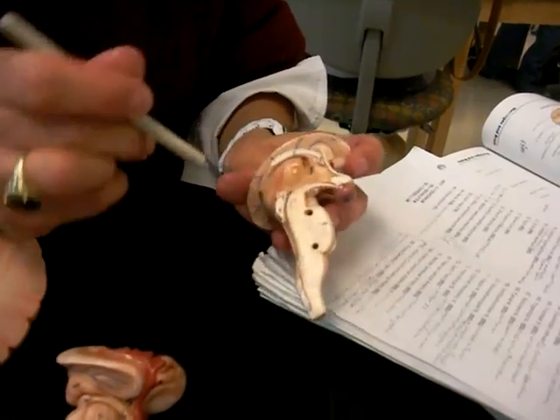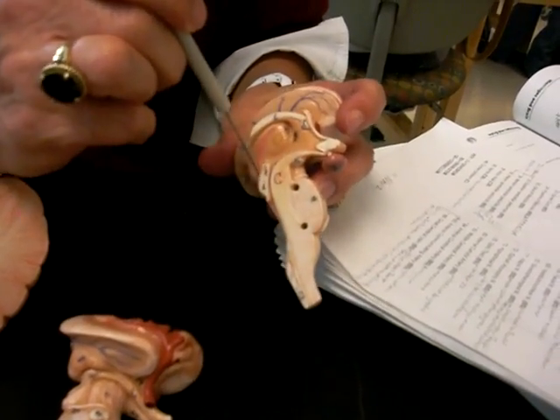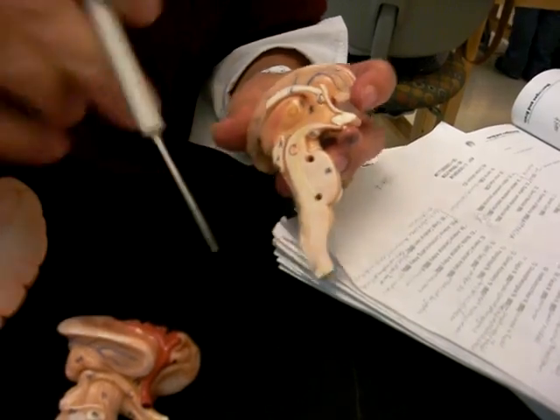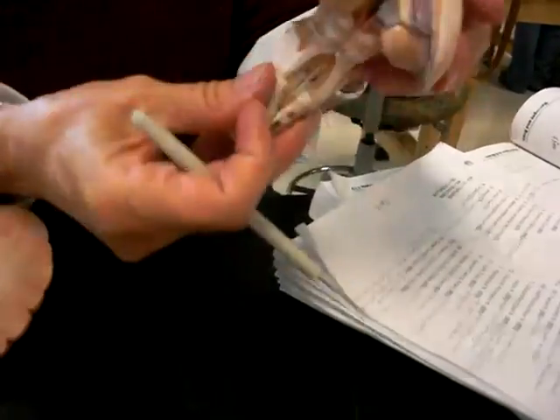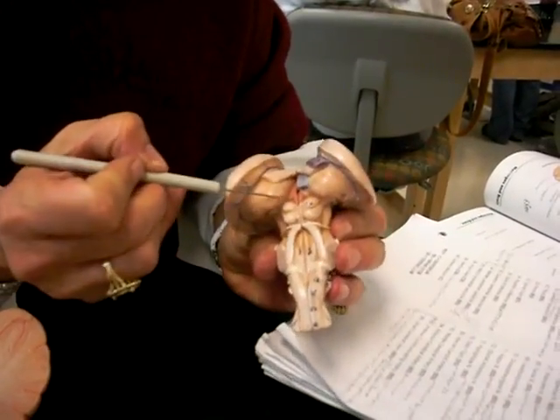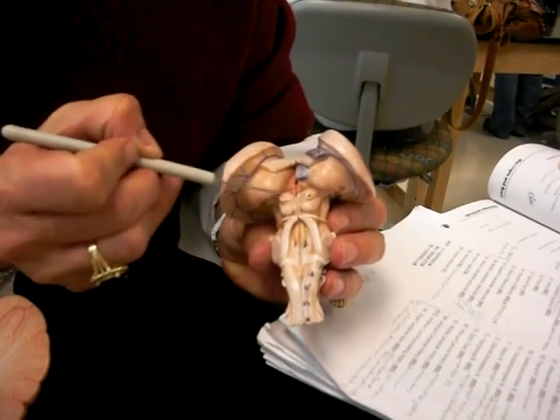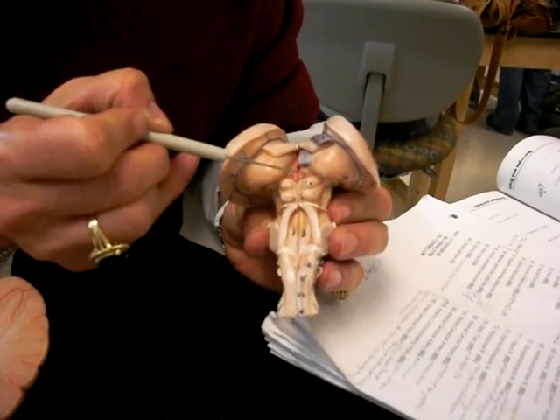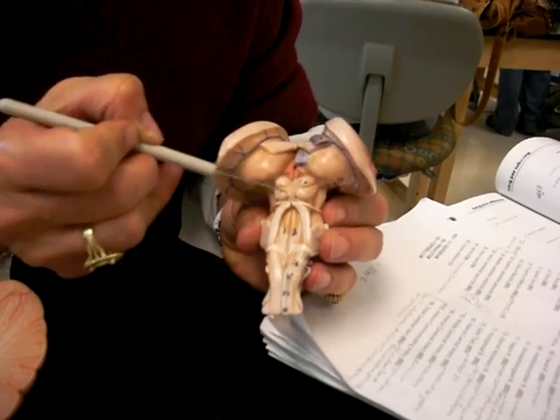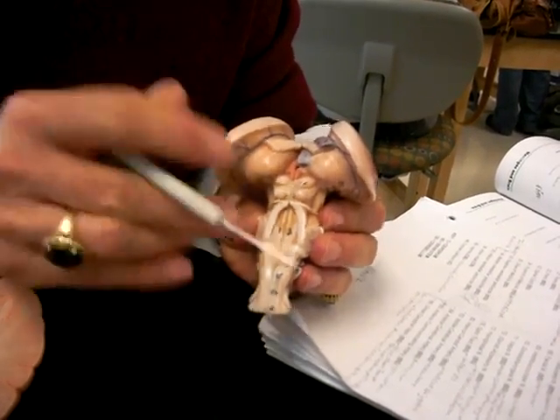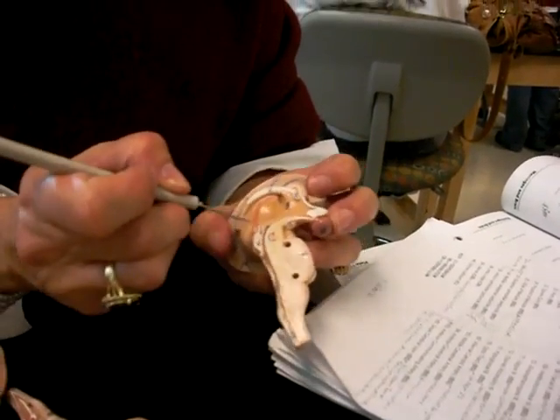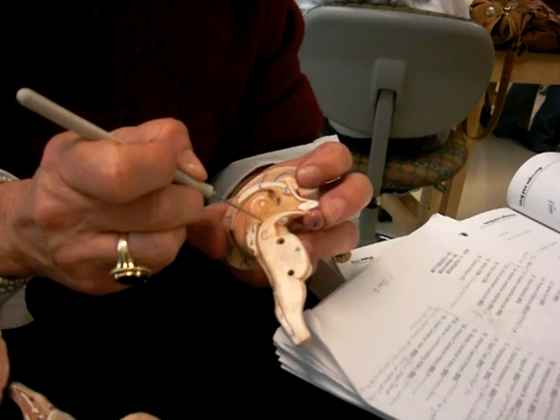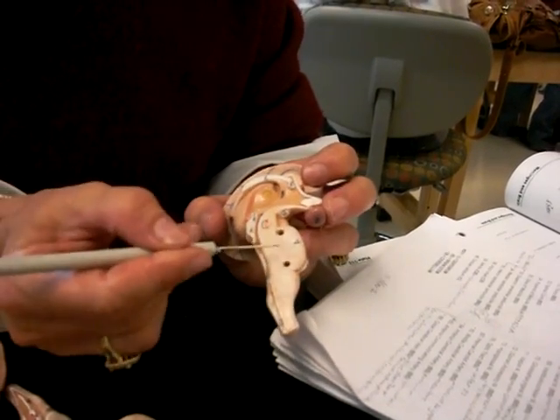The corpora quadrigemina is located here, next to the cerebral aqueduct. If the brainstem is together, you look at the posterior 4 bumps, and these are the corpora quadrigemina. Corpora quadrigemina, 4 heads of it. So again, we come back to the cerebral aqueduct, which is this space here, to the pons.